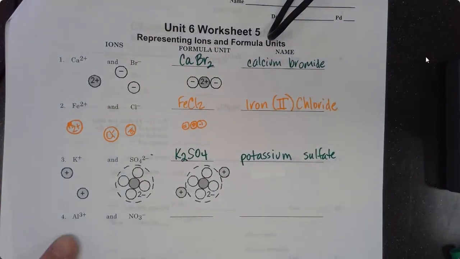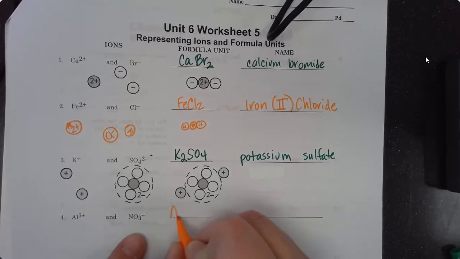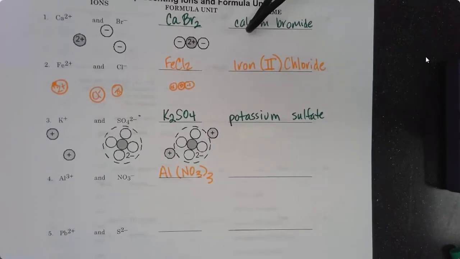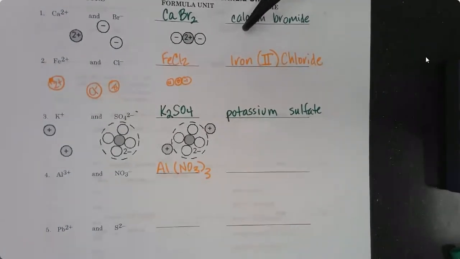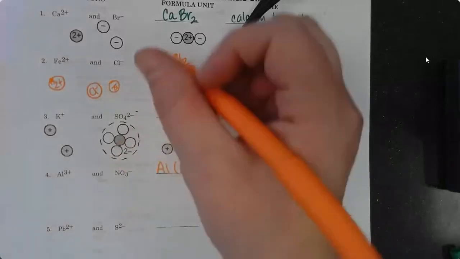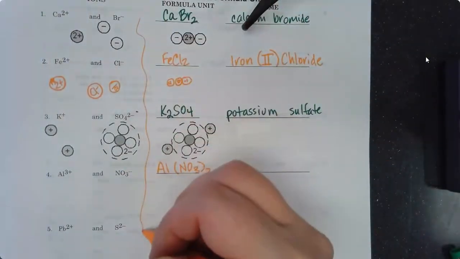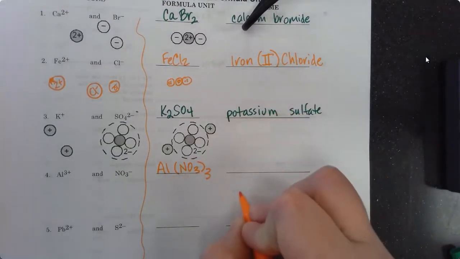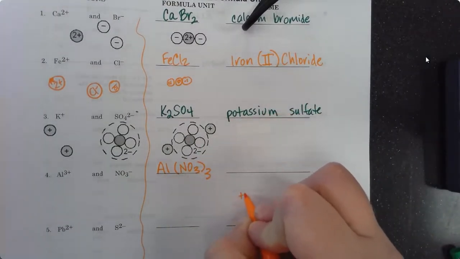So this is going to be AL, and then you put in parentheses NO3, 3. Why parentheses? Because you need 3 of the NO3s. Because if you imagine that there's a line here, right? Please don't make me draw this. Then you should. It's good for you. But that takes up more time, and I'm already slow as it is.